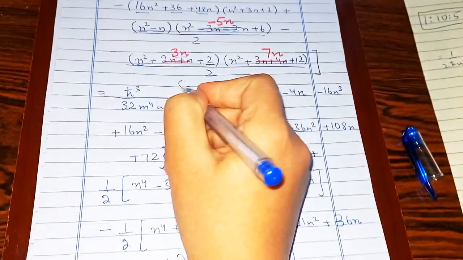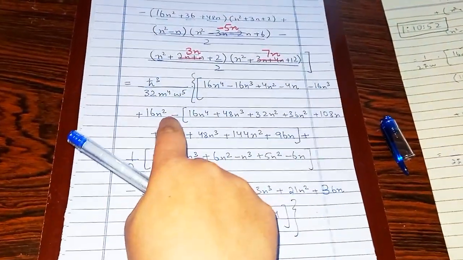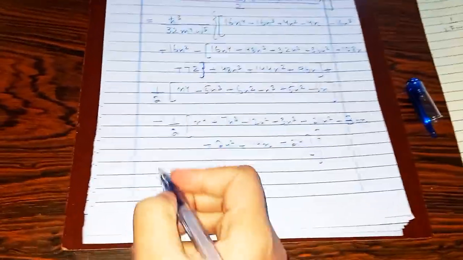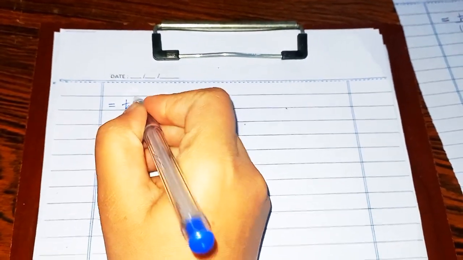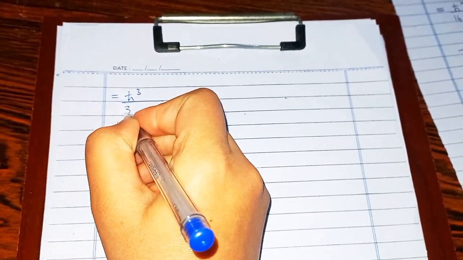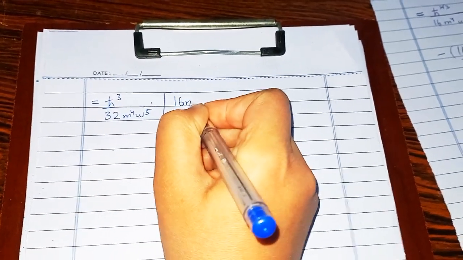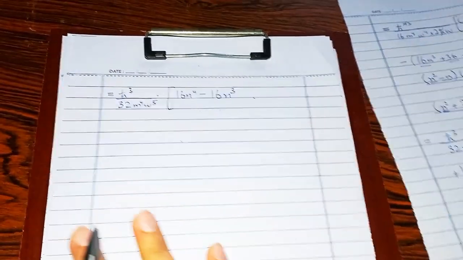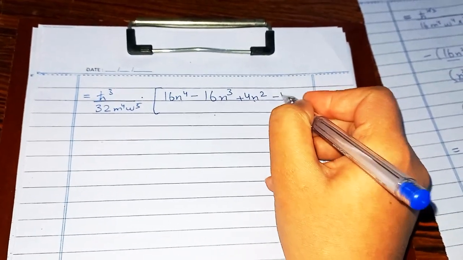In this way, this whole thing is done. We have multiplied them. Now we need to multiply these negative signs inside, and we need to simplify the terms together. For that purpose, let's multiply the negative signs inside and add up the terms which could be added. So it's h cut cube 32 m4 omega 5. So first is 16n4 minus, I'm not simplifying it right now, we'll simplify after multiplying the negative signs, and I'm just writing it again.